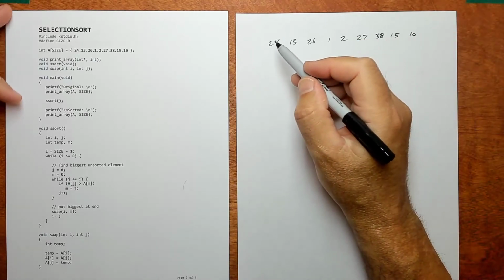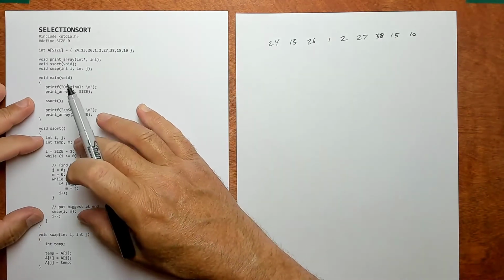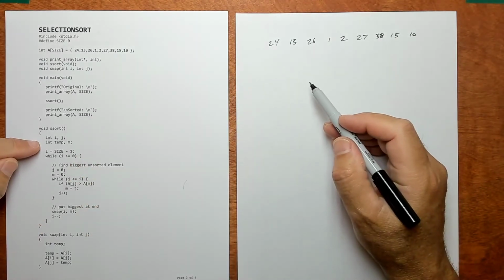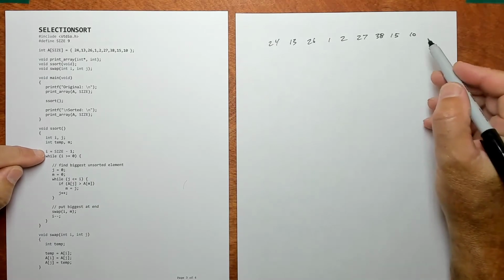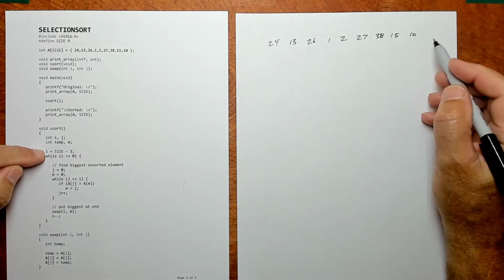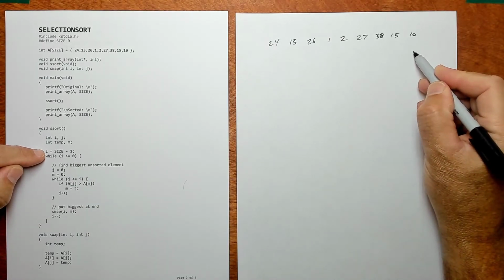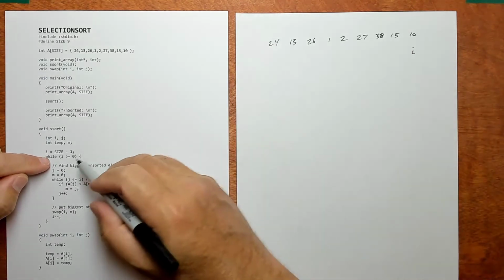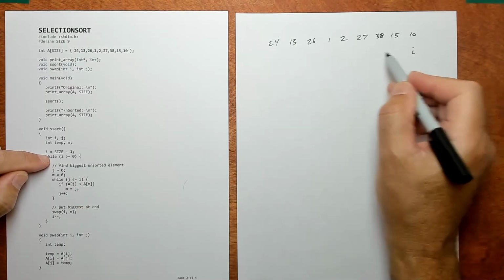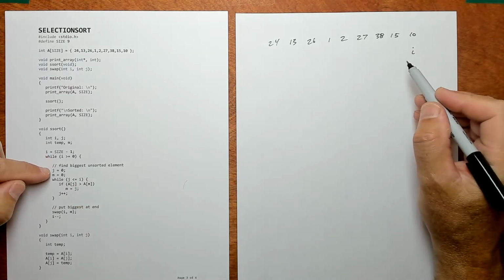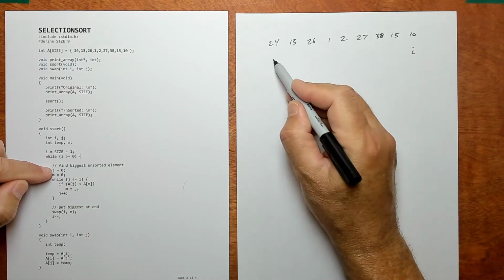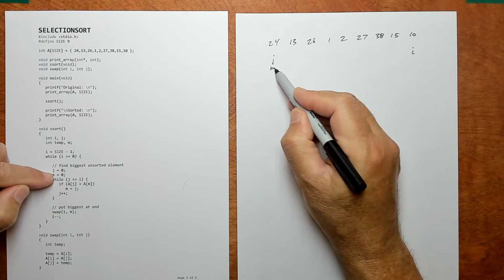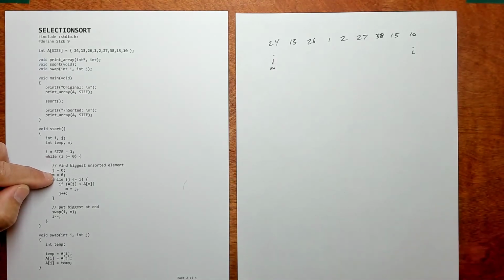And the code's a little messy here, but i starts at the end and runs this way, while i is greater than or equal to 0, so it goes to the left. Then j equals 0, so j starts here and m starts here. You can think of m as the max.